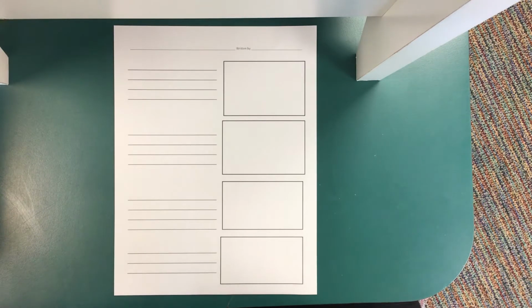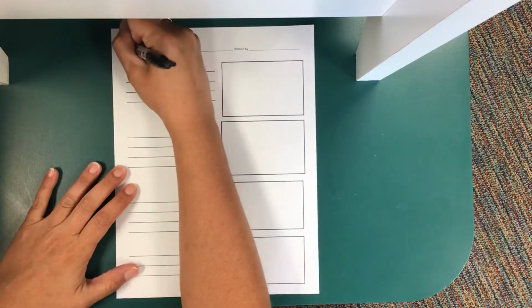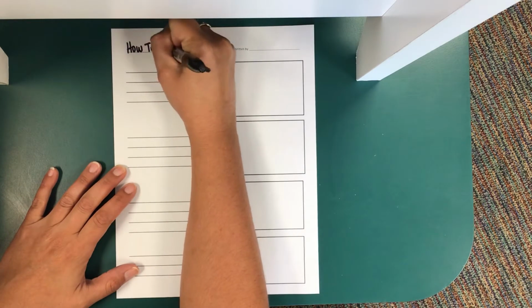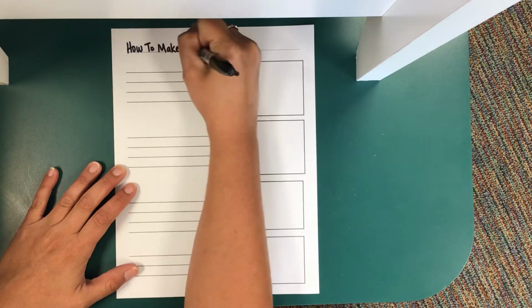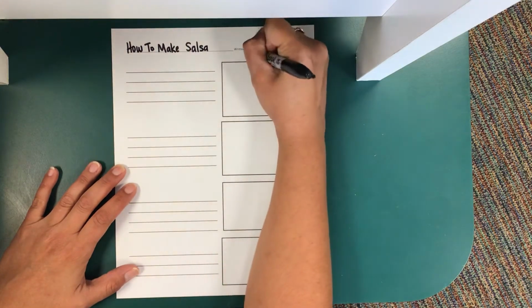So one of the things I told you guys I was good at is making salsa. So I'm going to do my example on making salsa. So the first thing I'm going to do is the title. So I'm going to write how to make salsa. And then it says written by, I'll put my name.